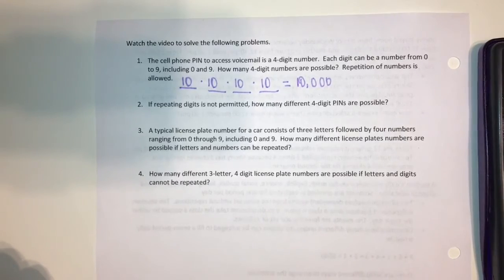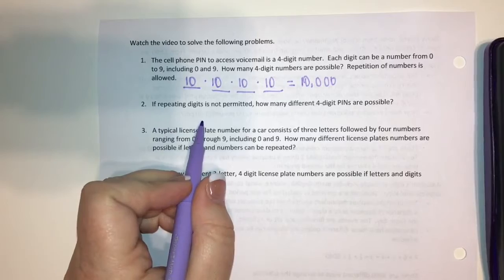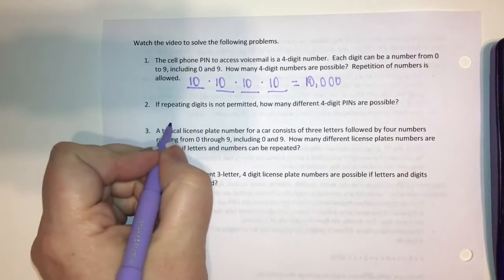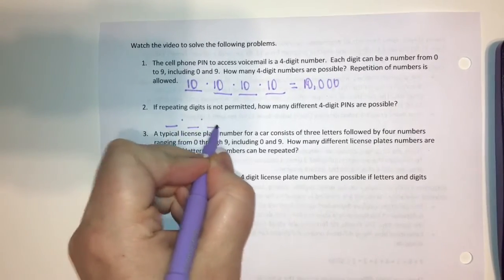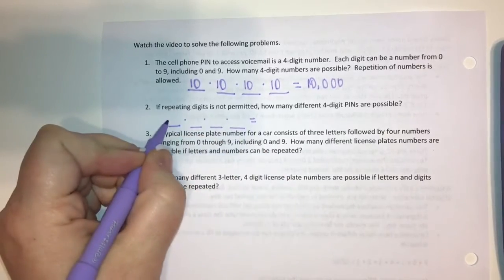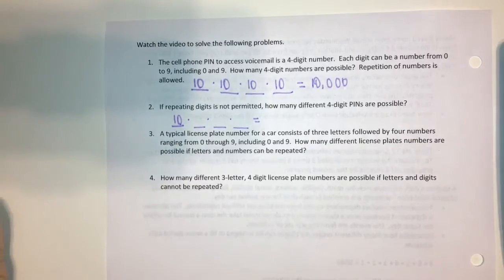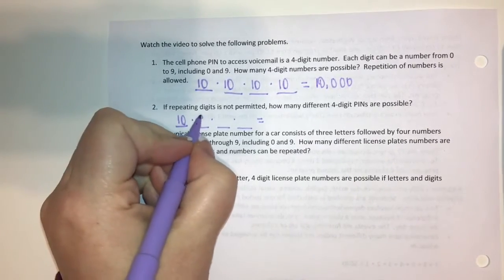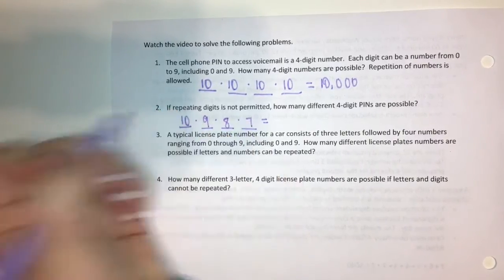It's kind of interesting that there's only 10,000 possible numbers. Now, number 2 says, if repeating digits is not permitted, how many different 4-digit PINs are possible? So again, we've got 4 blanks. For our first digit, we still have 10 options. Now, I can't repeat, so for my second digit, I'm only going to have 9 options. And then I'll have 8 options, and then I'll have 7 options.